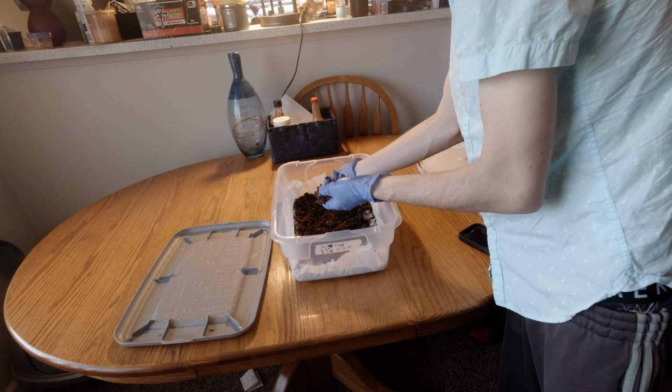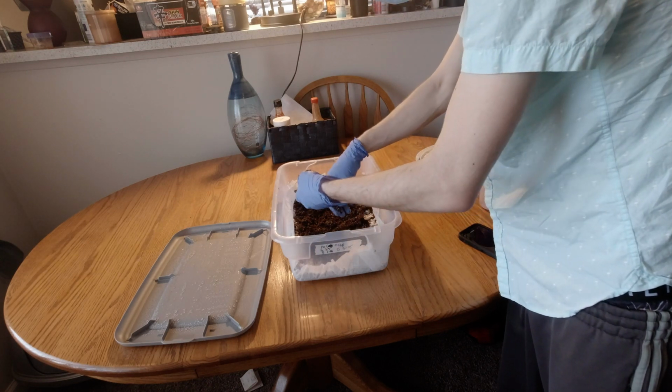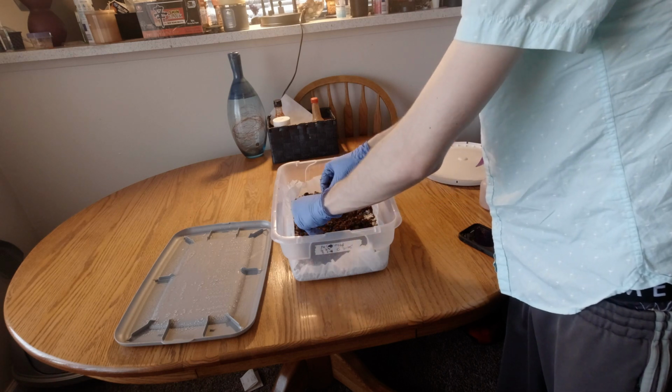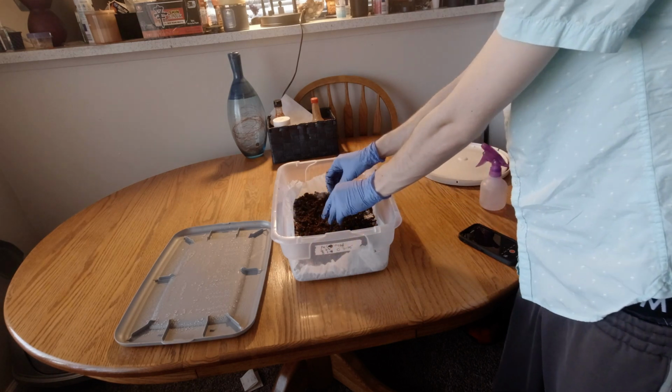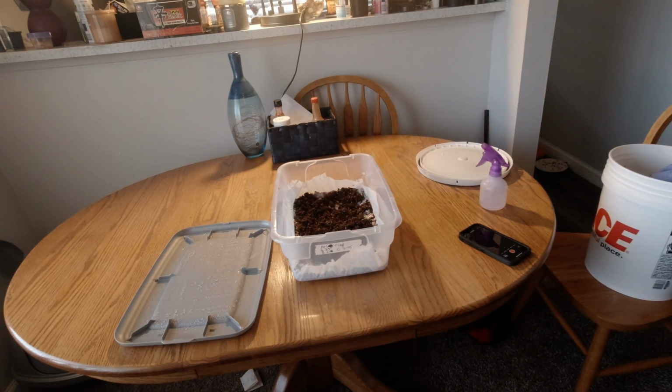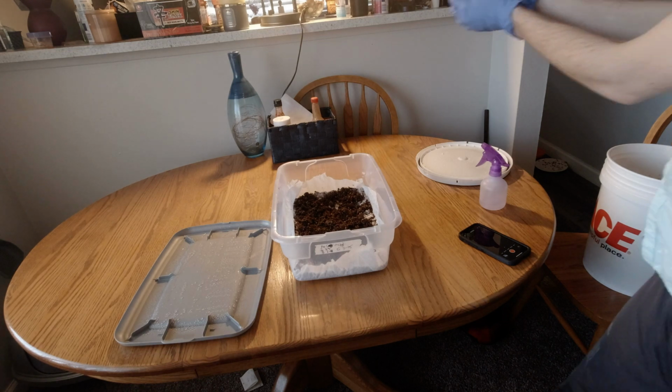This shouldn't be a layer that colonizes fully during the first flush, as the mushrooms should poke their way out from the slightly loose substrate. Make sure to really get it covered and tamp it down as well.